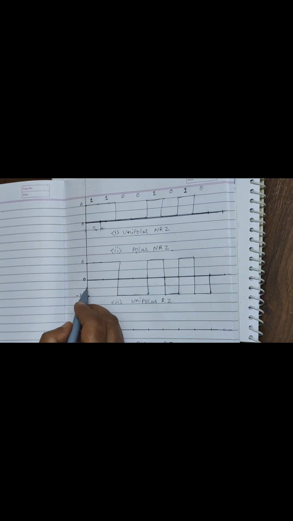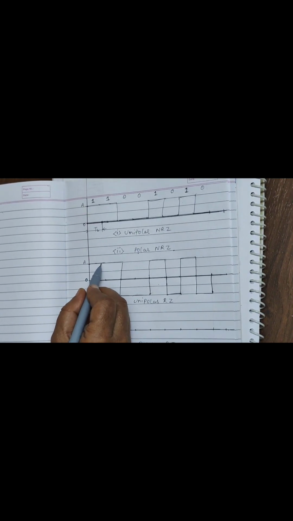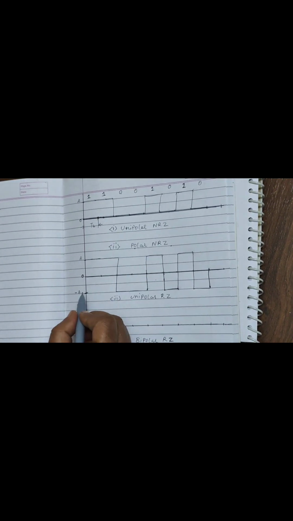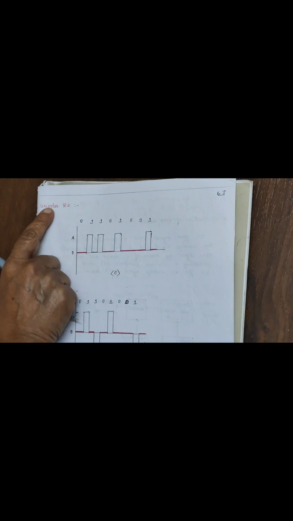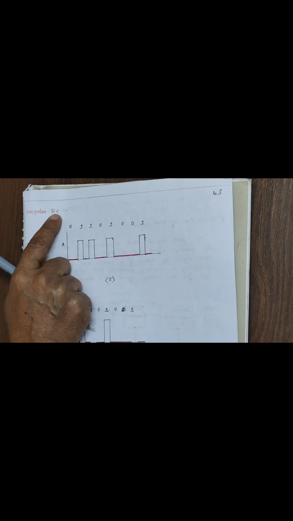Polarity: symbol 1 with plus A, symbol 0 with minus A. Next we will move to the other type, unipolar return to 0. Here, unipolar we already know is only one polarity. But what is return to 0? We have seen non-return to 0, and next this is return to 0.